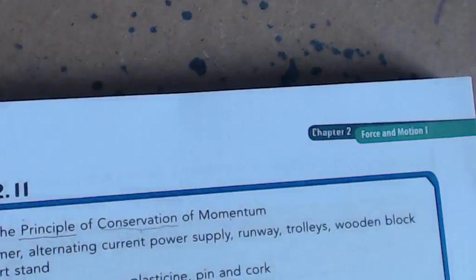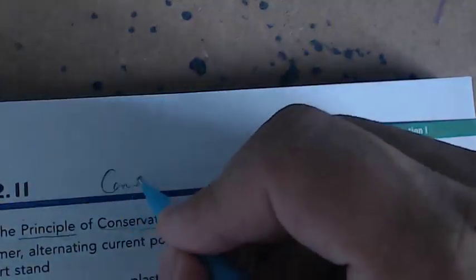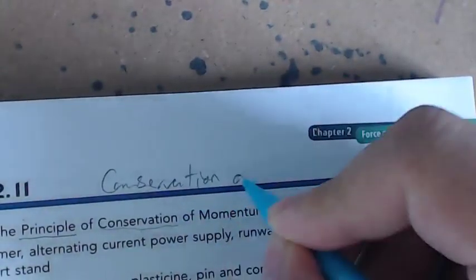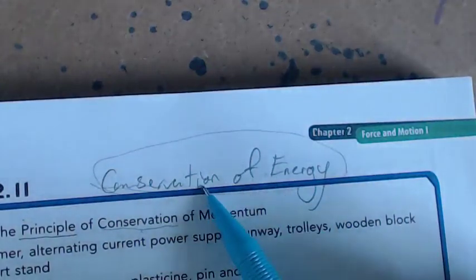Do you know conservation? Somebody? What is conservation? Have you ever heard the word conservation? I believe you did in science form 1. The conservation of energy. I believe you learned about this in form 1, conservation of energy. Conserve means the value remains the same.